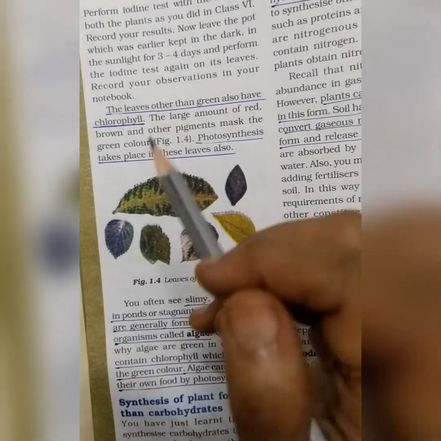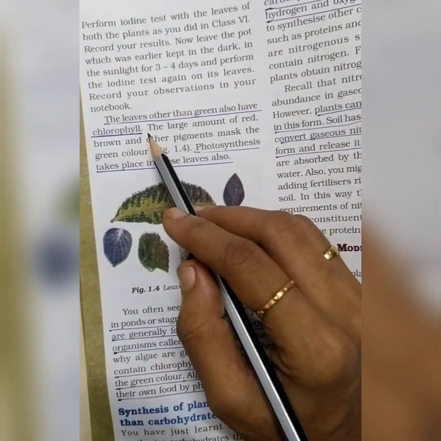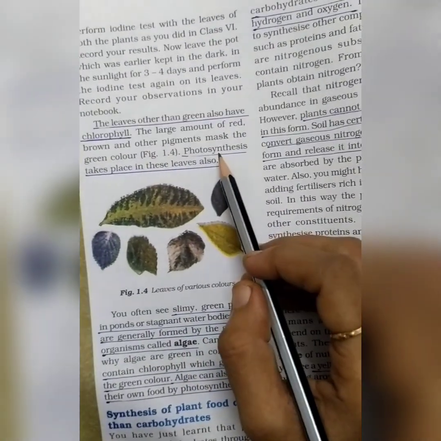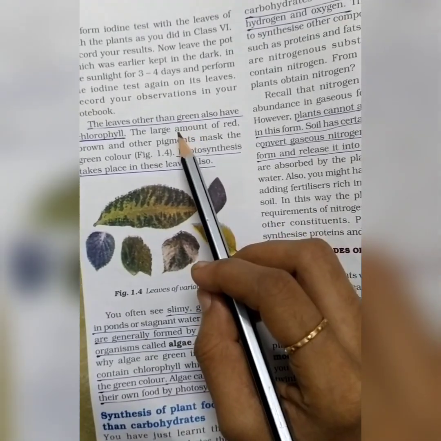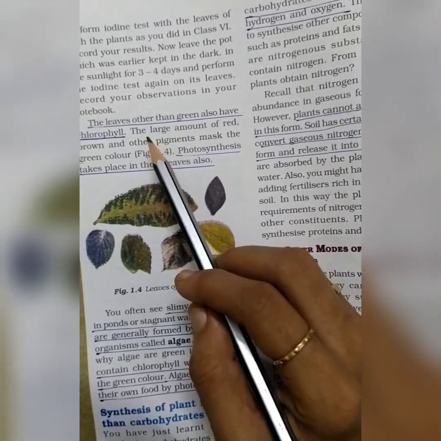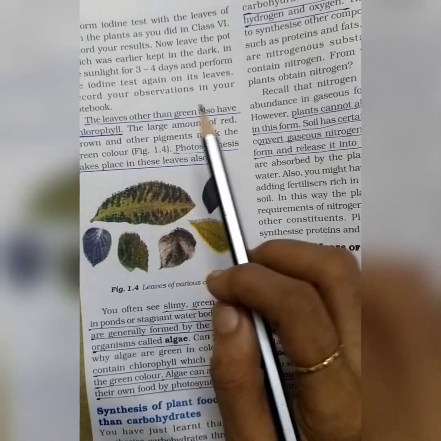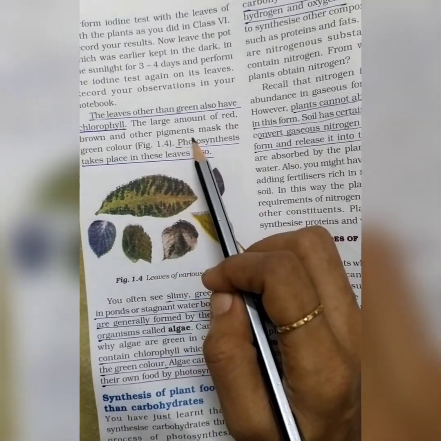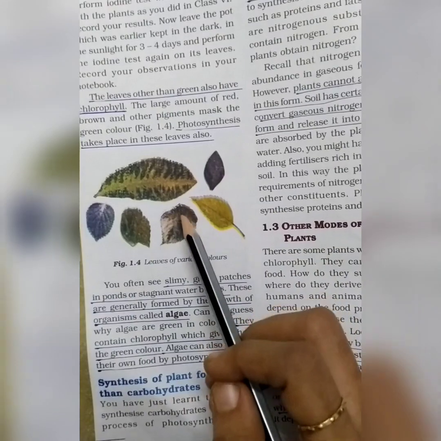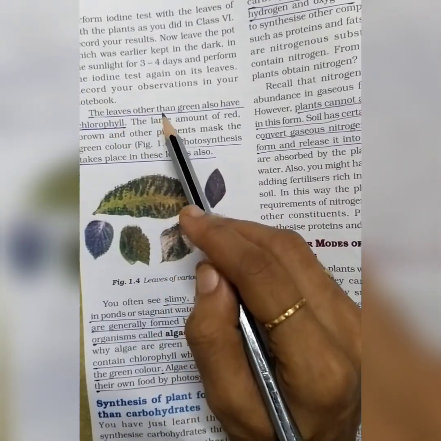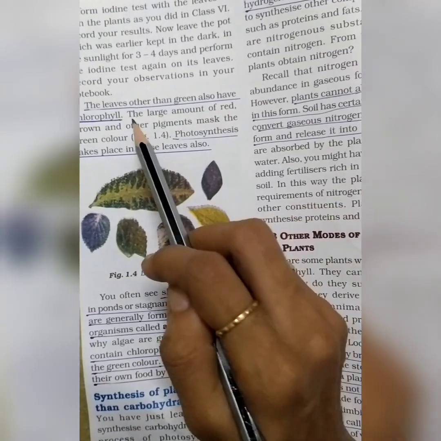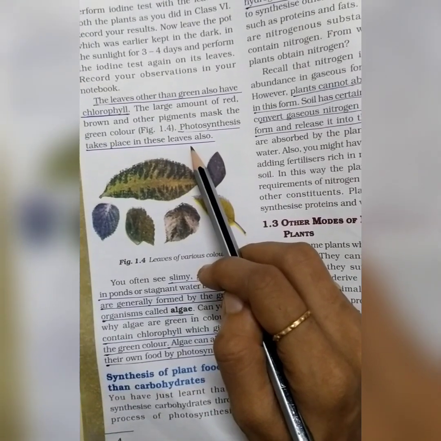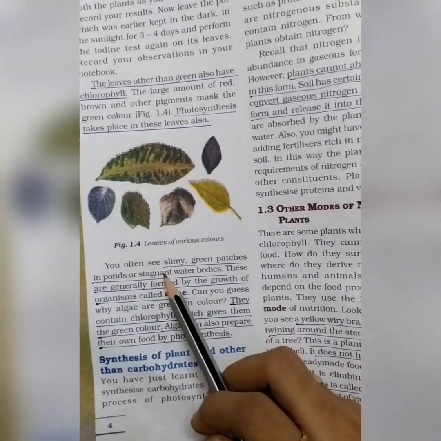Here we can see that in some plants the leaves are not green in color, but they also contain chlorophyll pigment. The green pigment present in the leaves is masked by other pigments that may be red, brown and others, but the plant itself contains chlorophyll pigment. So the process of photosynthesis also takes place in such plants. They are capable of making their own food.